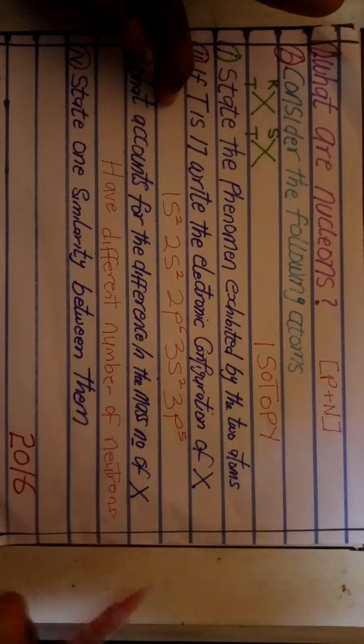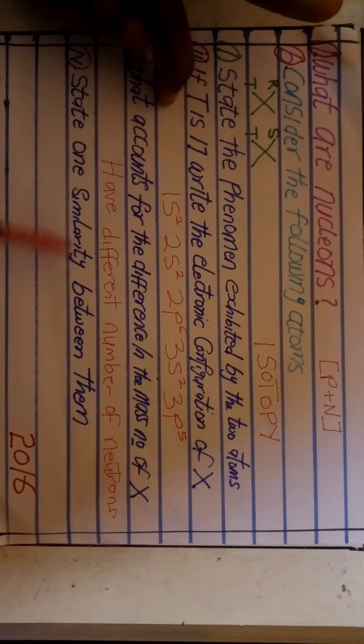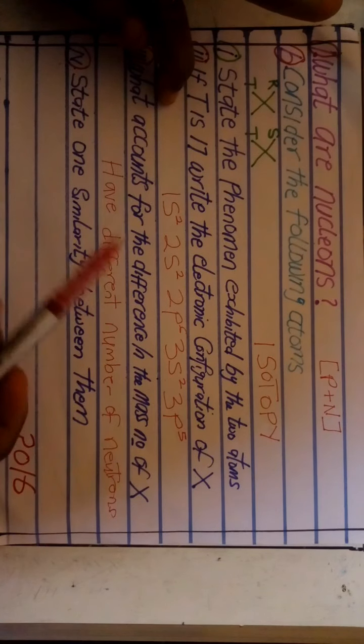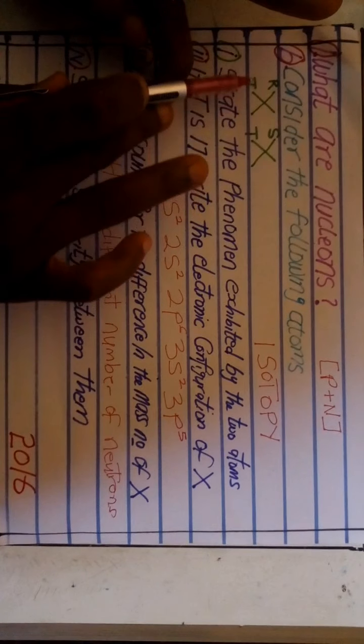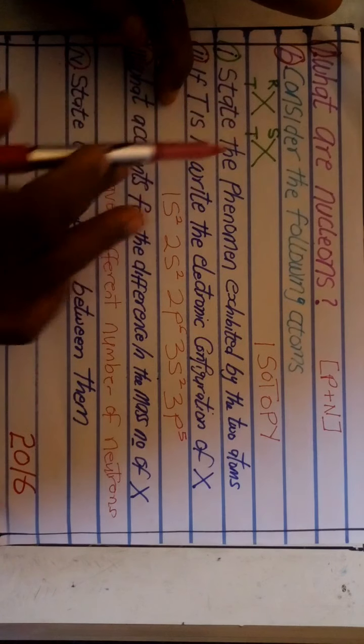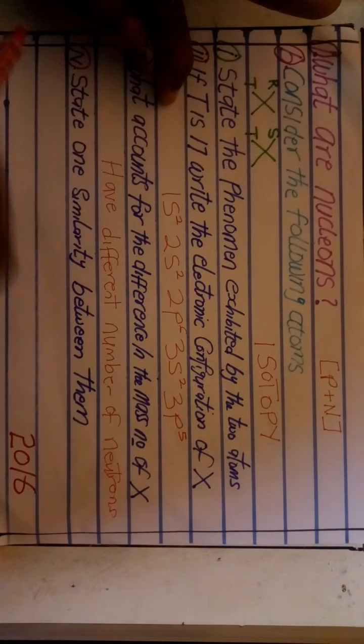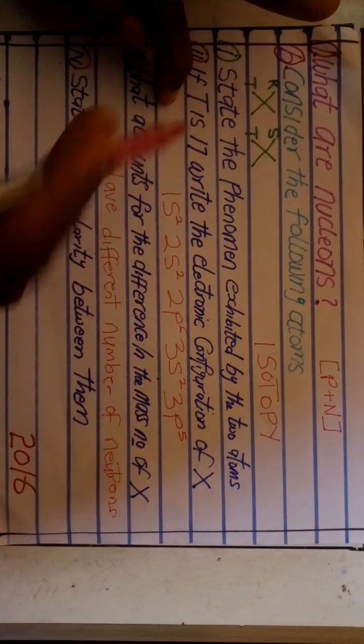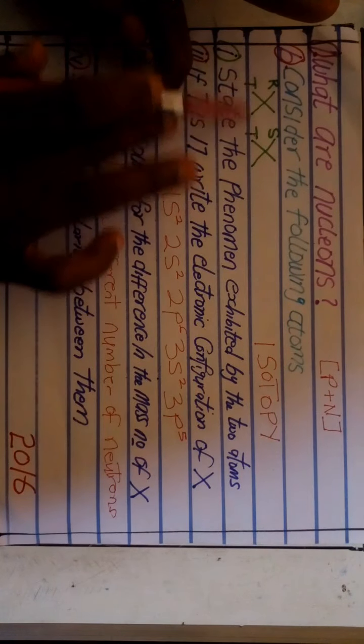Then the next one: state one similarity between them. They have the same atomic number. You can say they have the same number of protons, but let's just stick with they have the same atomic number.